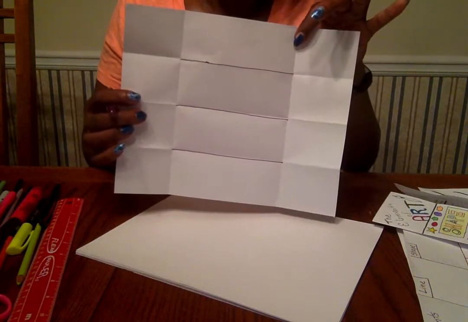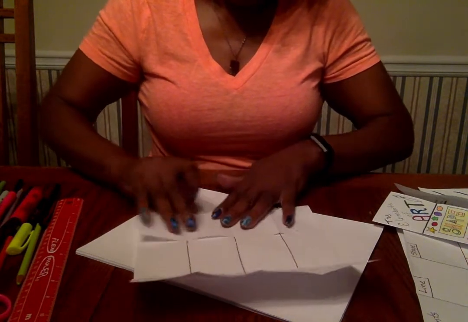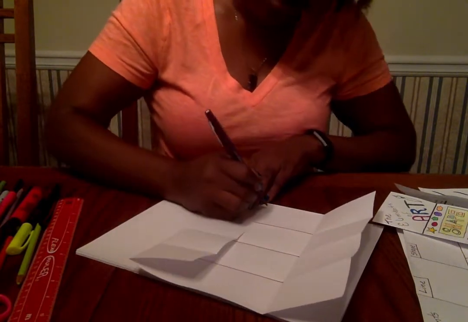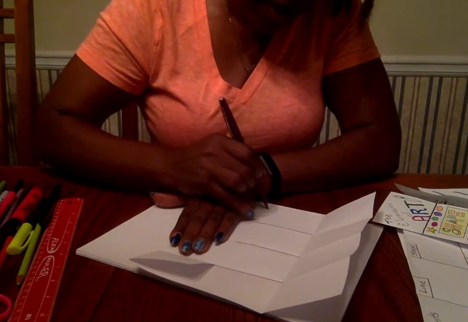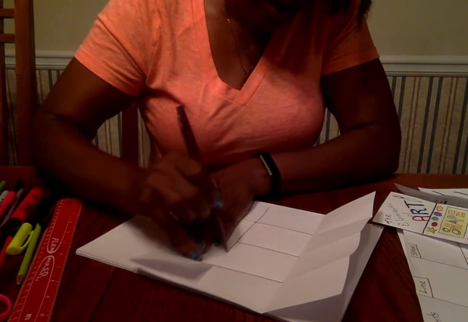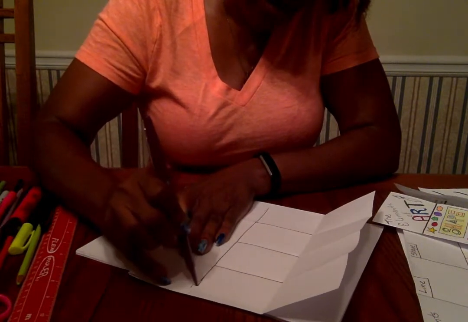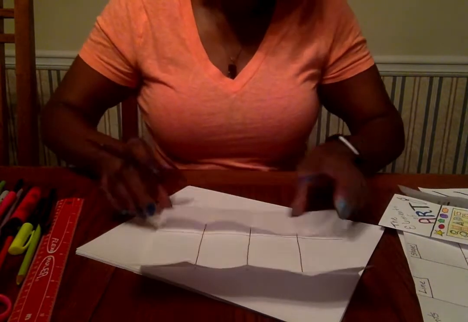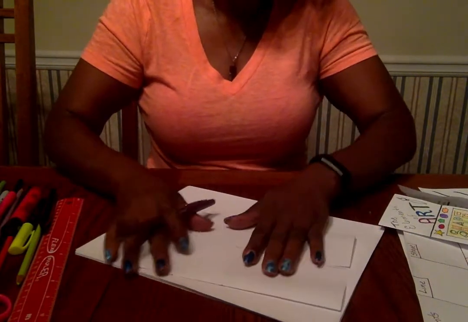And now my middle is divided. I'm going to fold it back in because I need a line that goes down the middle, and I can use this as a guide for my line that goes down the middle. All right? And you can use a pencil, that way you don't make a mistake like I did.